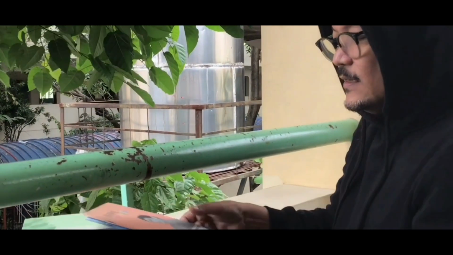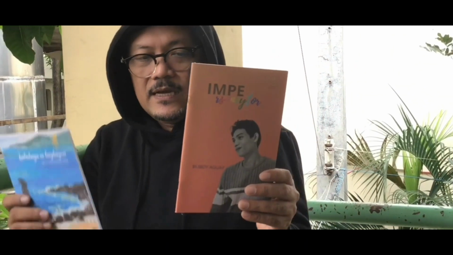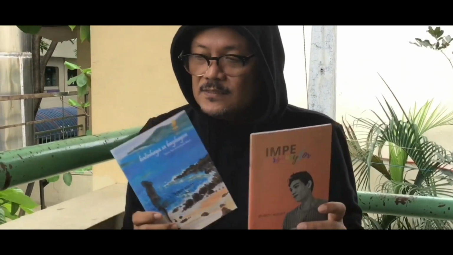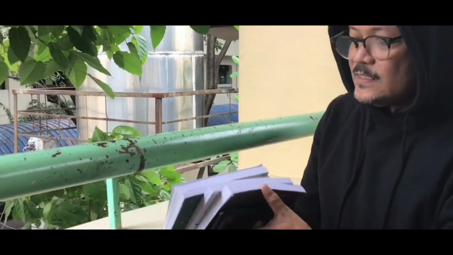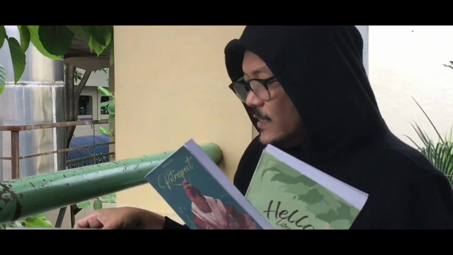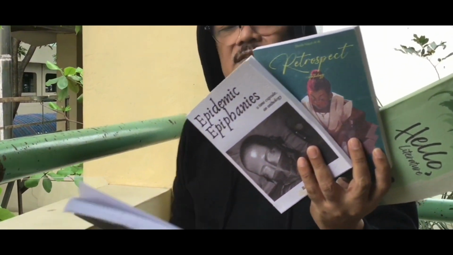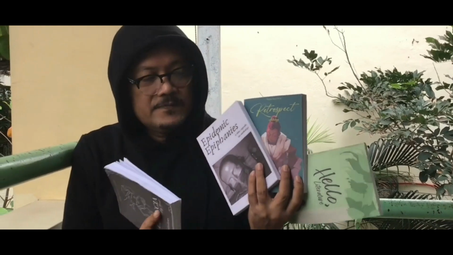And this one, an impersonator, is a script, and this one is Balinhaya sa Baybayan. It's also a script that was published, and this is being staged by the National Commission for Culture and the Arts. And then here are some of the books made by my students last year. They were very inspired to come up with their own books, and so they have these books. This was published last year, one of their outputs in contemporary Philippine arts from the regions and 21st century literature from the Philippines and the world.